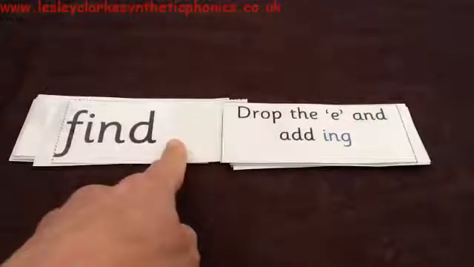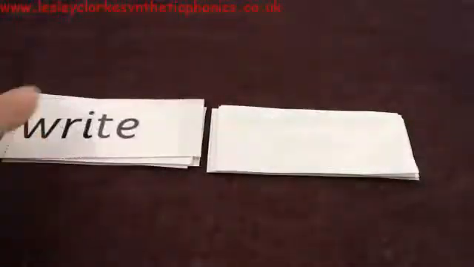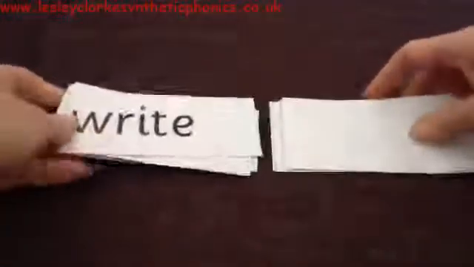Oh, we haven't got an E to drop, have we? So that's not the right rule. Let's look at the next one. Those at the bottom of the pack. Let's move those over here a little bit.